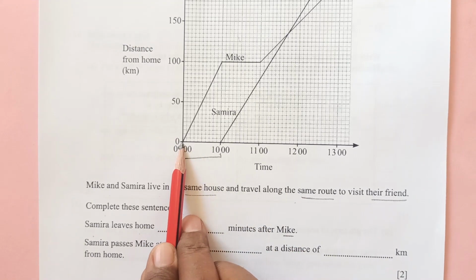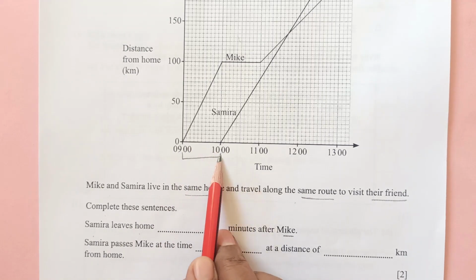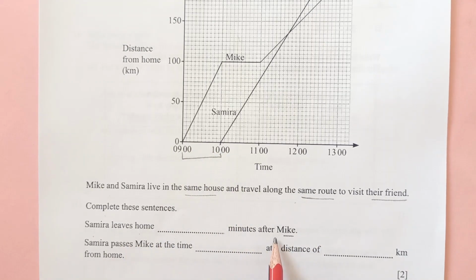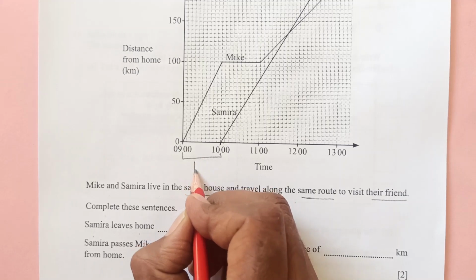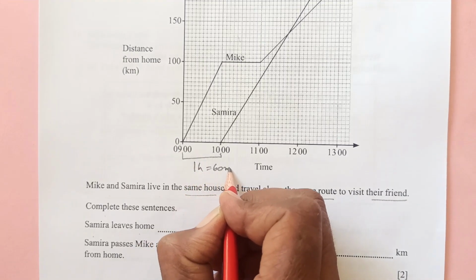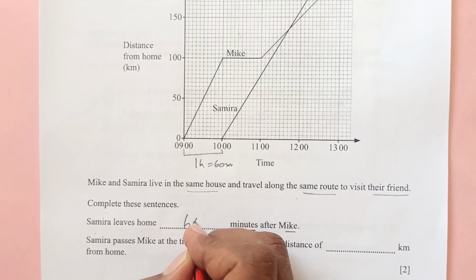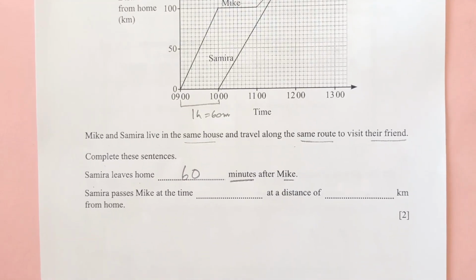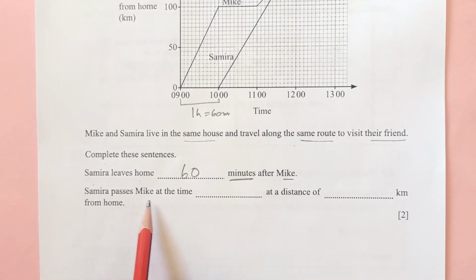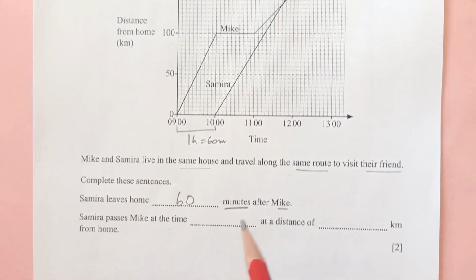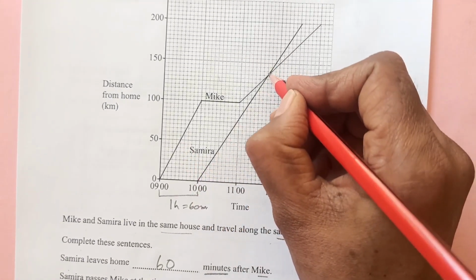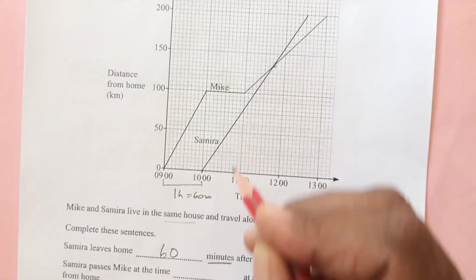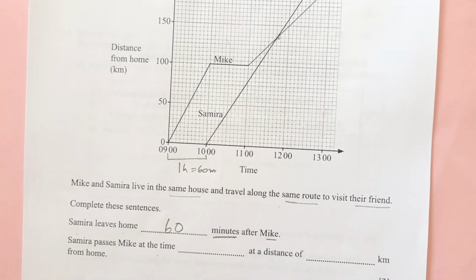So after Mike leaves home at 9, Samira leaves home at 10. He said after how many minutes? So this is 1 hour, which is equal to 60 minutes, right? So the answer is going to be 60 minutes. Now Samira passes Mike at time. So when she passes, it's this time here, right? And at a distance of this many kilometers from home.